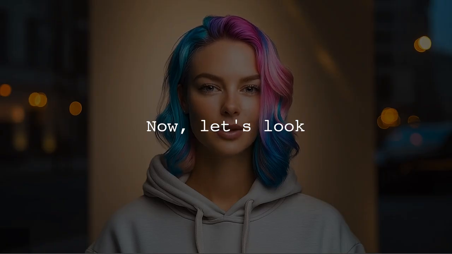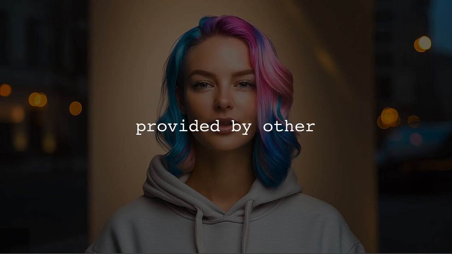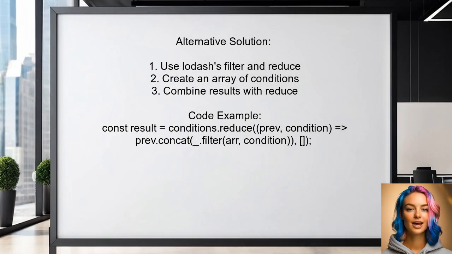Now, let's look at the answers provided by other users. Another user offers an alternative solution using Lodash's filter and reduce methods. They suggest creating an array of conditions to filter by and then using reduce to combine the results.